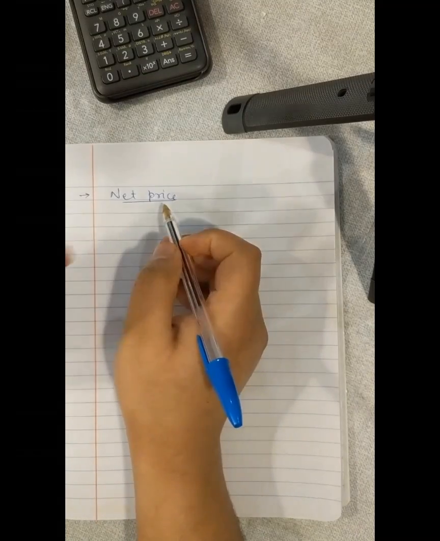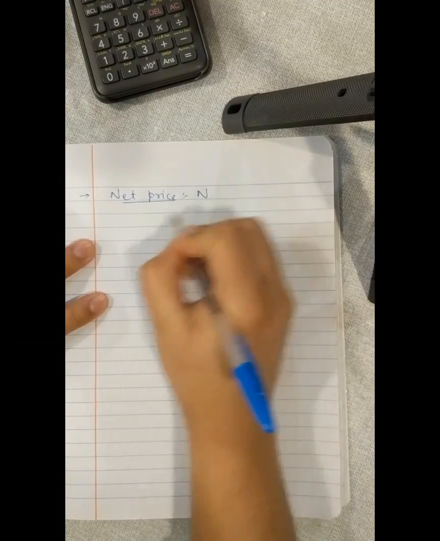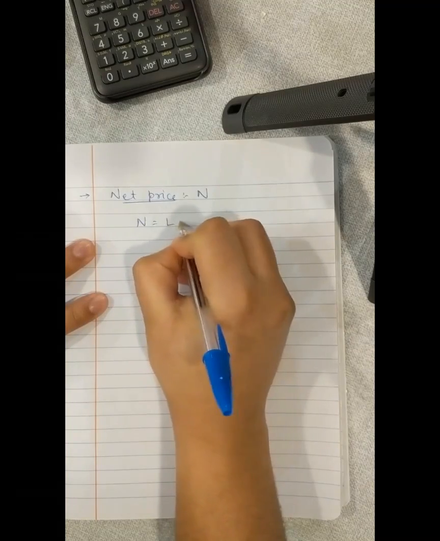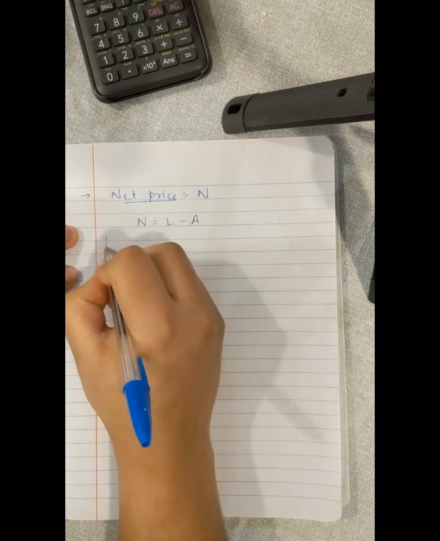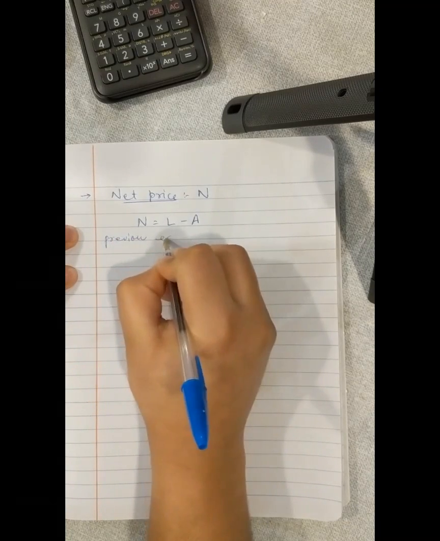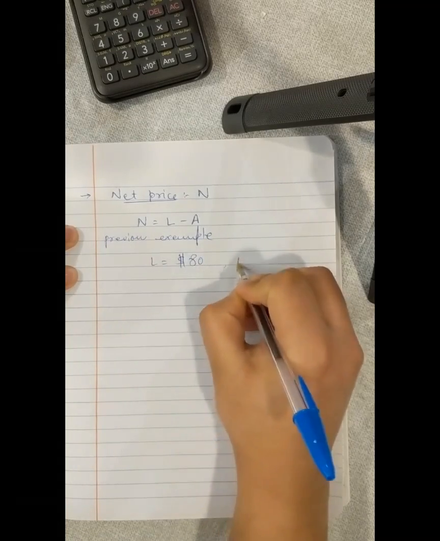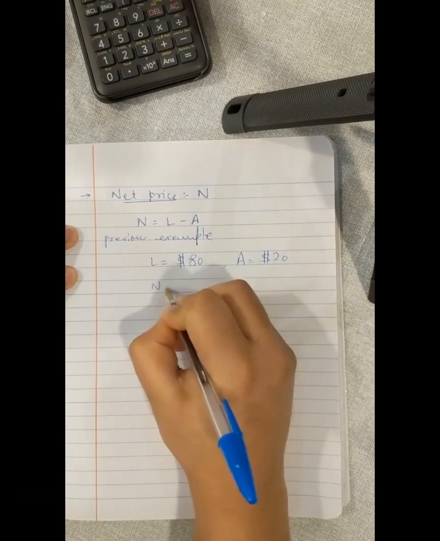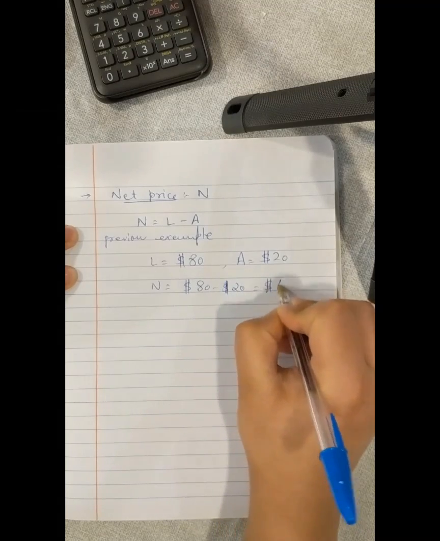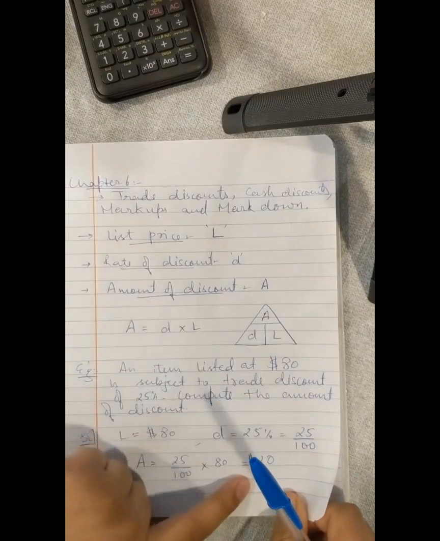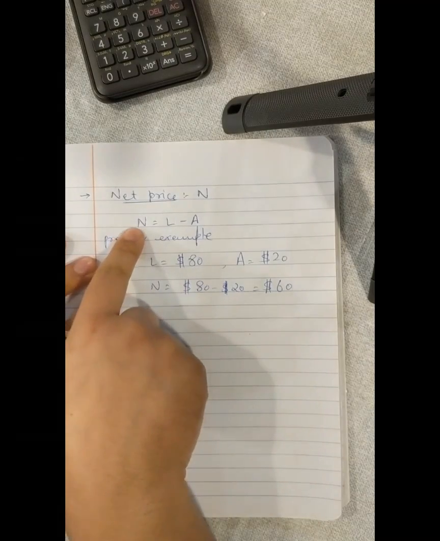Net price is the price of item after discount, and we denote the net price by N, and the formula is N equals L minus A. If we go to the previous example, L was $80 and A was $20, so N will be 80 minus 20, $60, right? We have to pay $60. So that's the net price.